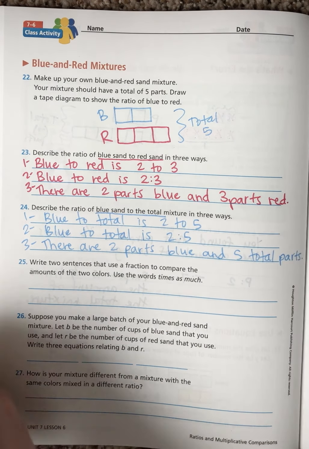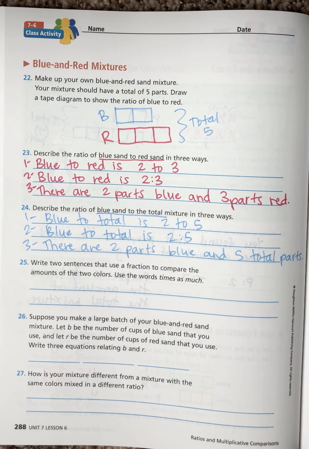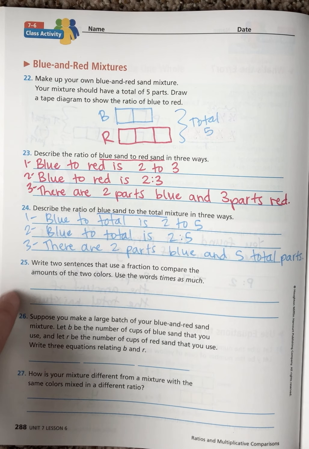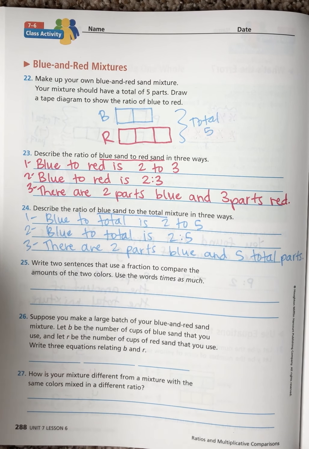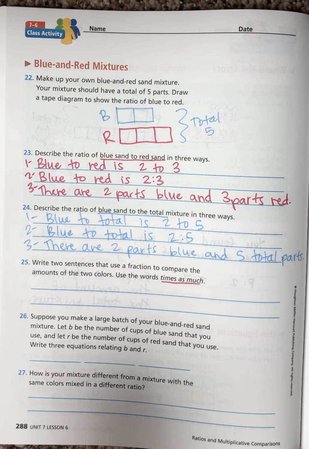I feel like when you're just doing the one number ratios, it's a lot easier to wrap your head around than when you're doing the multiplicative comparisons with the fractions. That's when it gets confusing. And that's what our next question is asking us to do. Now write 2 sentences that use a fraction to compare the amounts of the 2 colors. And they want us to use the words times as much. So that has to be in our sentence.